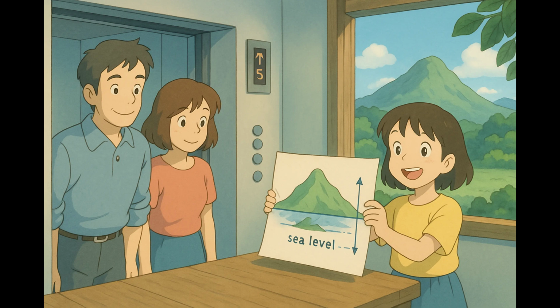Just as you need to know where the ground floor is to determine your floor in a building, you need to know sea level to accurately measure an object's elevation.